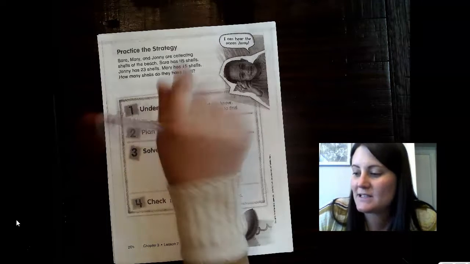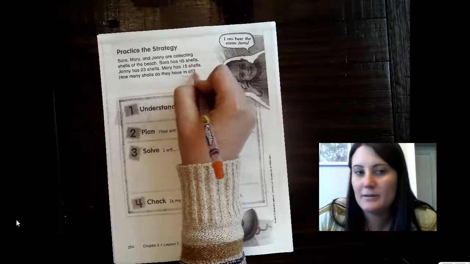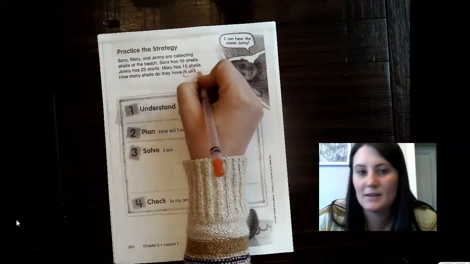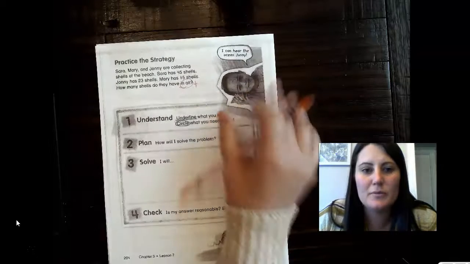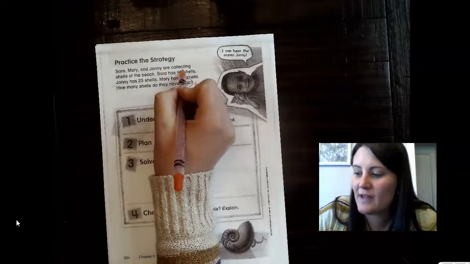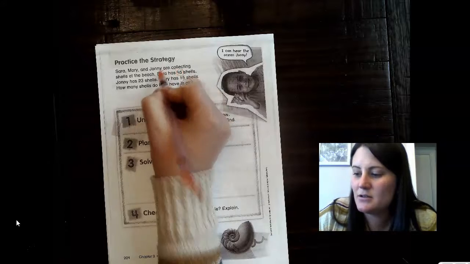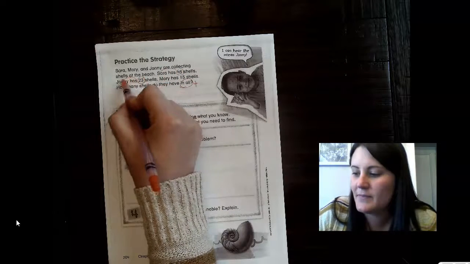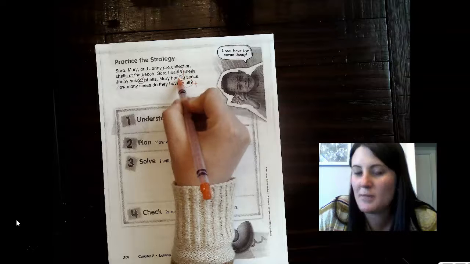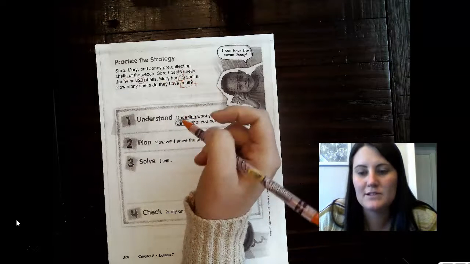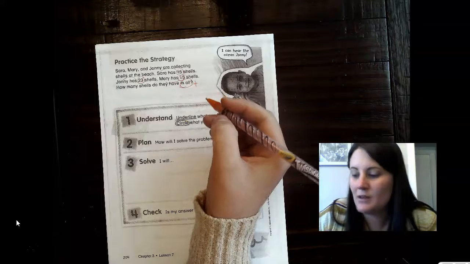Ooh, again, I see those words, in all. Remember, in all tells us that we're going to add. Okay, let's circle the information that we need from this story. 45 of those are Sarah's. 23 of those are Johnny's. And 15 of those are Mary's. Ooh, thank you for those that are following along and circling and writing what I write.